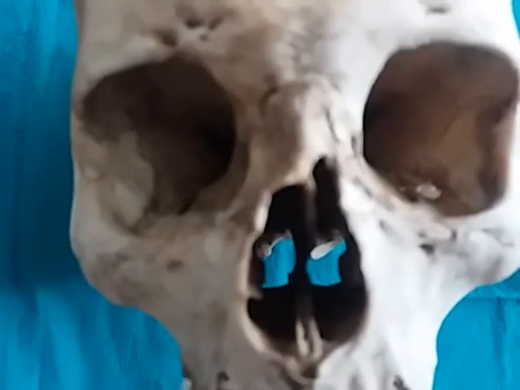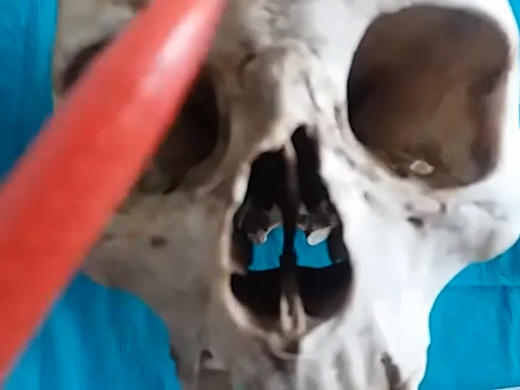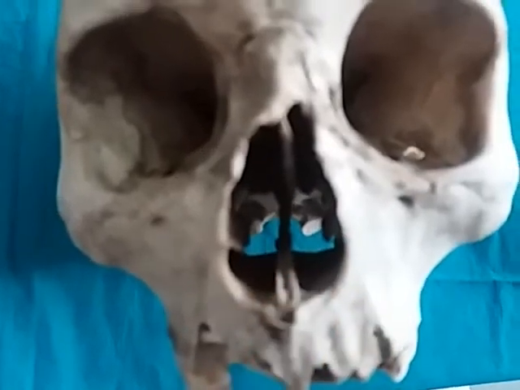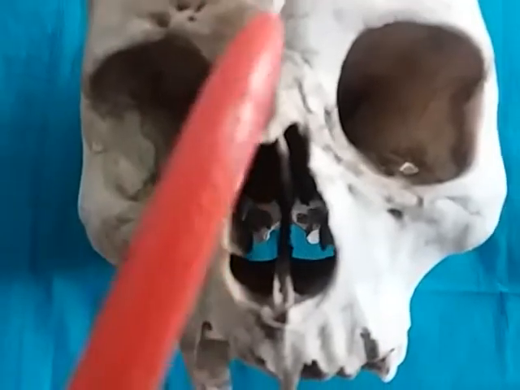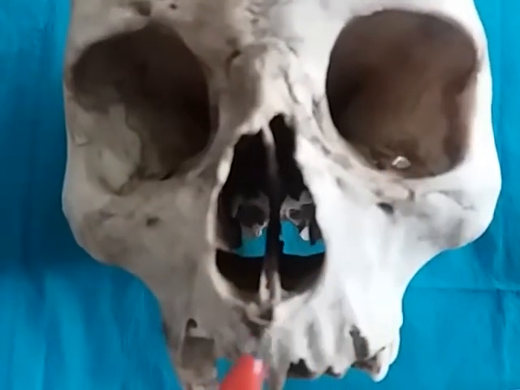Now we come to the face proper. The major portion is occupied by the maxilla, on both sides, right portion and left portion. By looking at all these features, you need not worry, because we are studying only half of the skull in the frontal view. Only one half, so no need to worry.